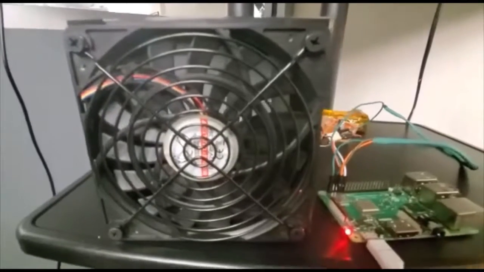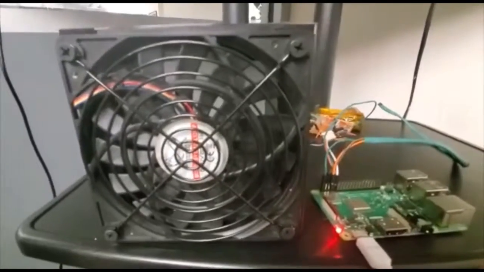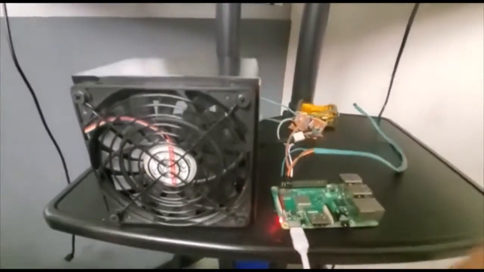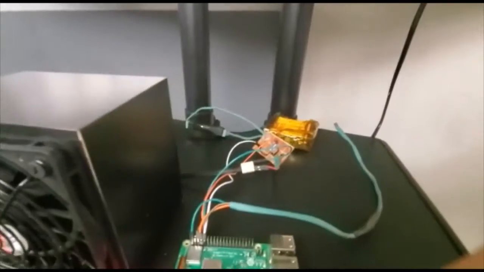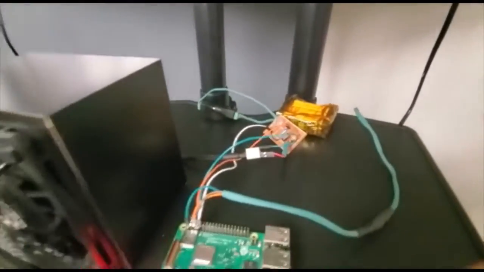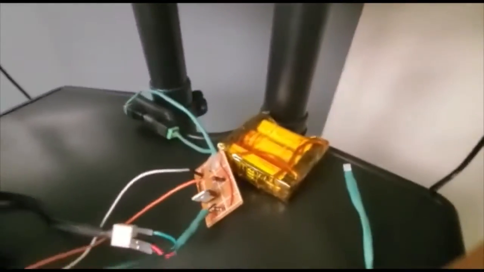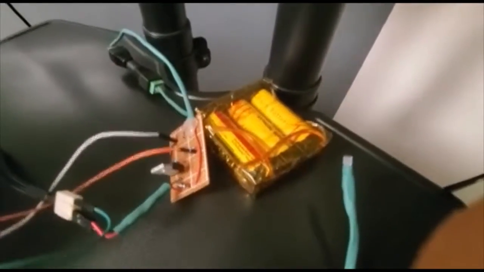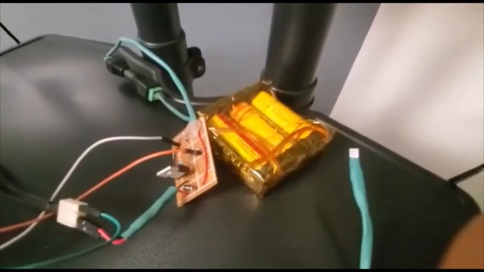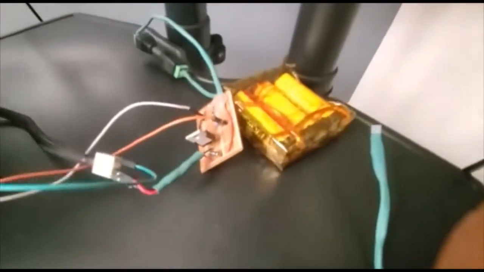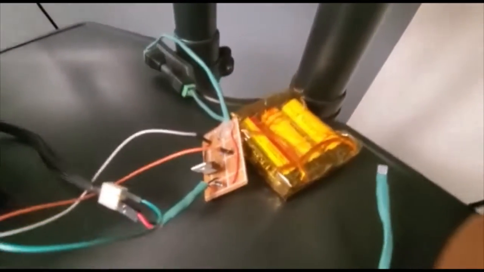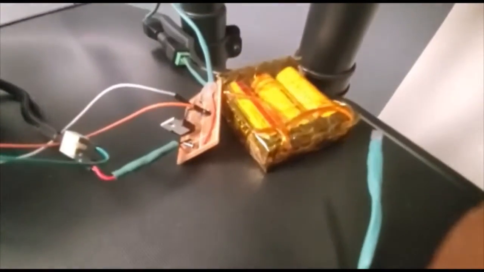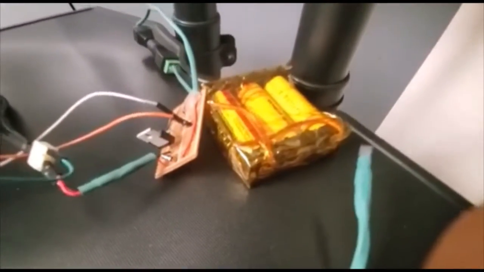The fan we're using is 12 volts and it requires 0.4 amps. When working with the 9-volt batteries, we ran into issues about current, so it would run slow, and we resolved that by using these 18650s. Each one of these 18650s is 3.7 volts, and they have 5 amp hours. I have 3 of them connected in series, and then they are being powered by this BMS module.